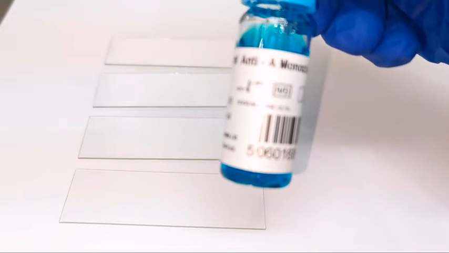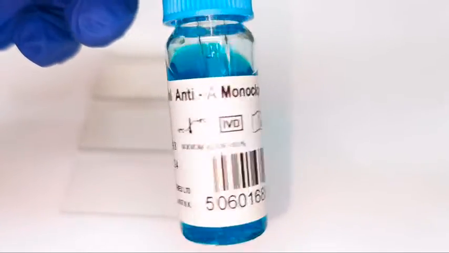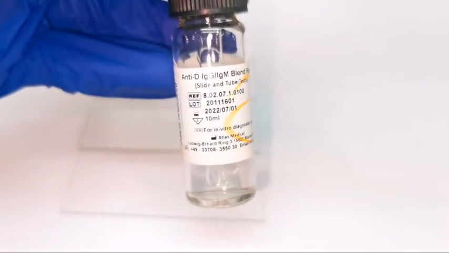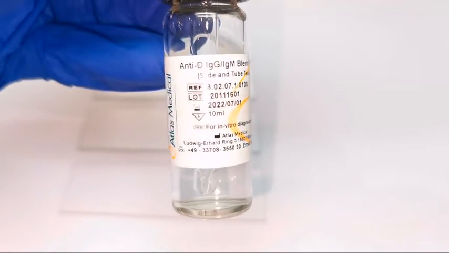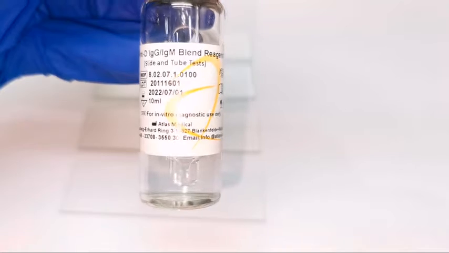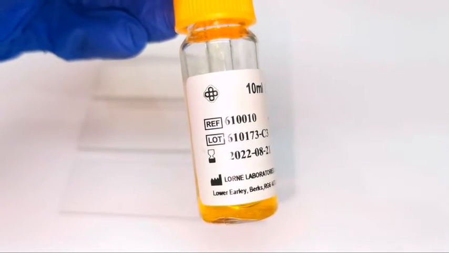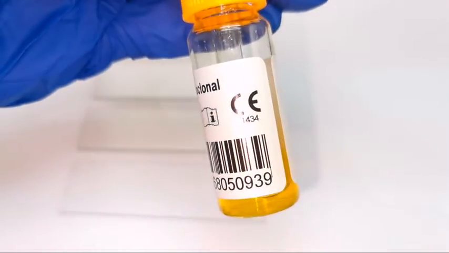It's time to bring out the antisera now. We must make sure that it is at room temperature before we use it. This is the anti-A. It will agglutinate blood that has A antigens. This is the anti-D. It will agglutinate blood that has D antigens. Lastly, this is the anti-B. It will agglutinate blood that contains B antigens.